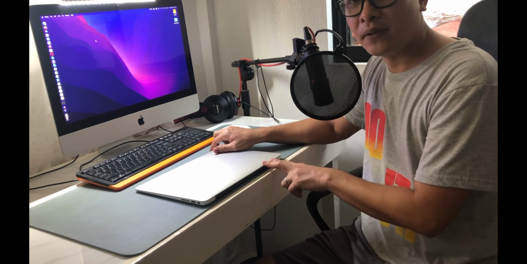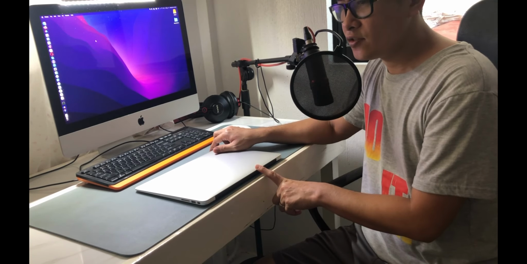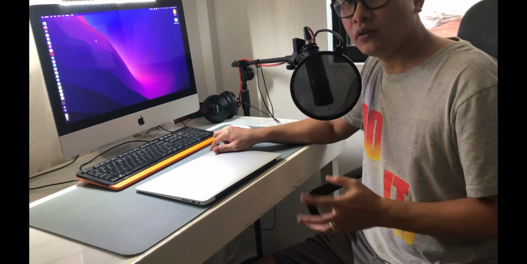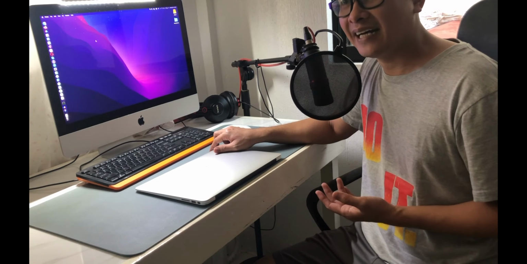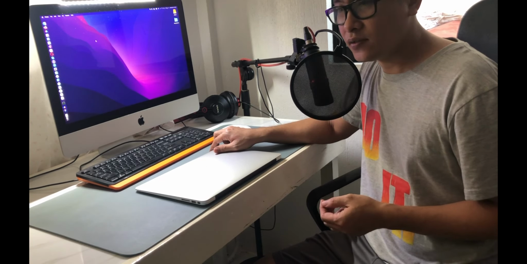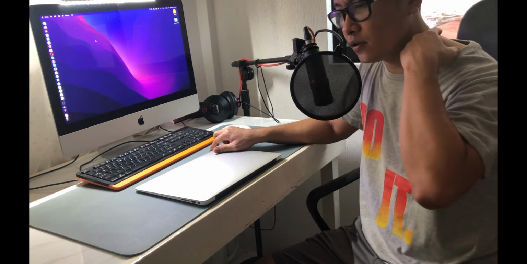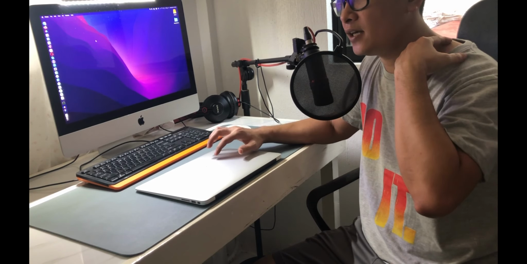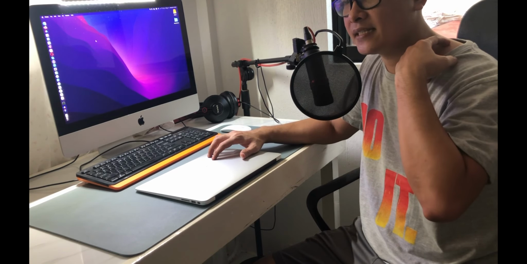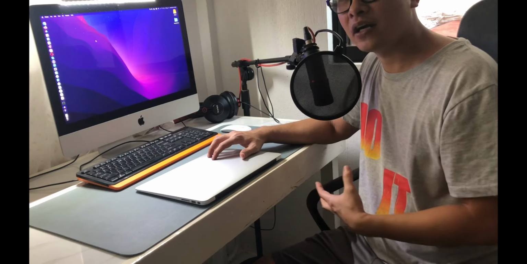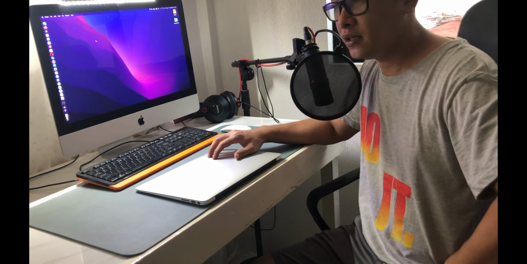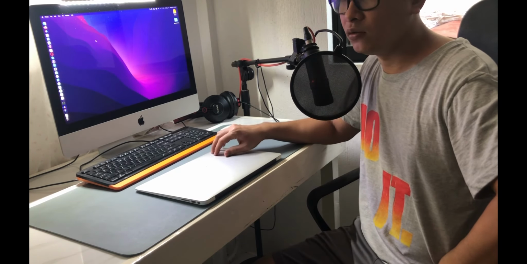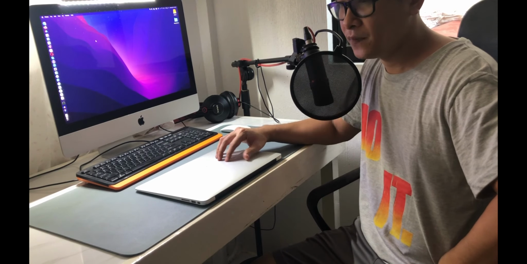So there are 2 or 3 reasons kung bakit binili yung laptop na to. Number 1 is to replace yung old laptop na ginagamit ng anak ko. So it's quite old and medyo may sira na rin. So I prefer na gumamit siya ng Mac kasi I think mas pulido, mas maganda yung hardware ng Mac. Medyo matibay siya, especially yung mga old laptops like this one.